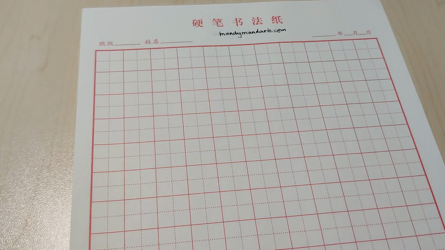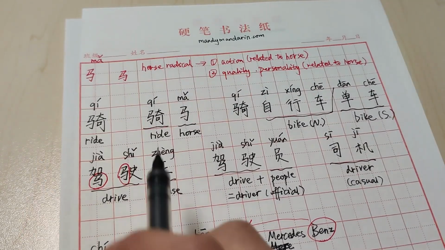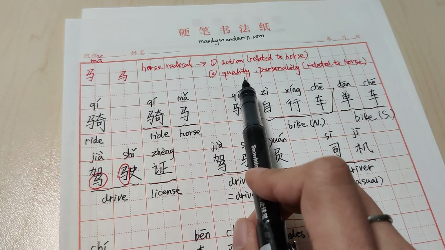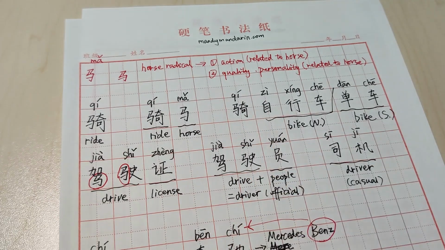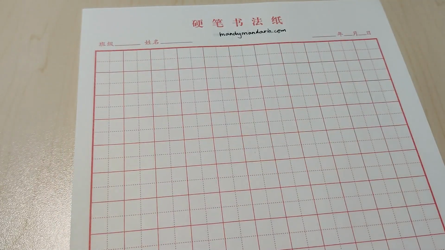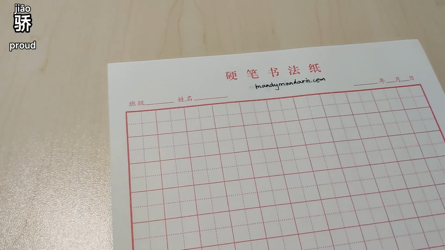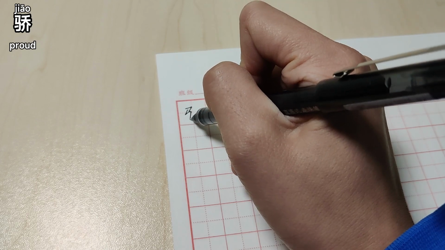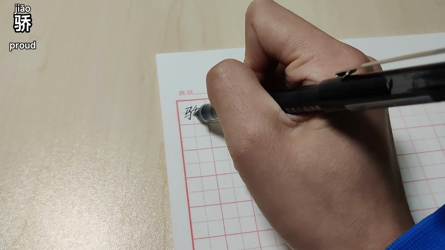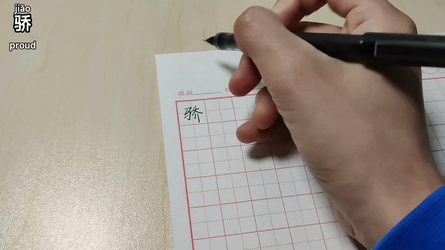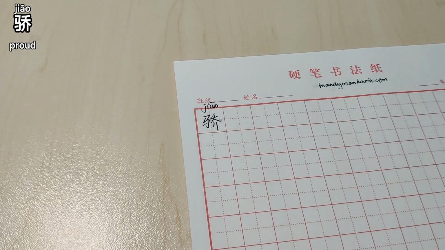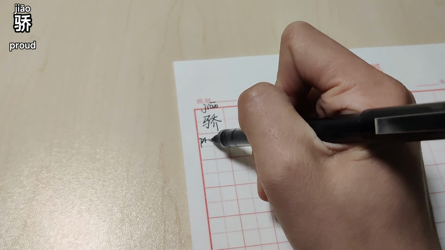Moving on to the next character, we just mentioned that the horse radical is also related to the quality of the horse. Let's talk about the quality. 骄 meaning proud.